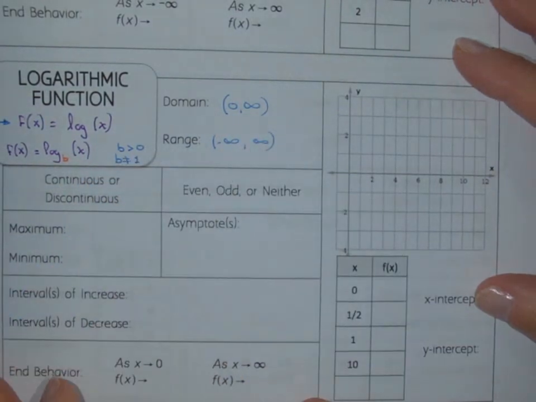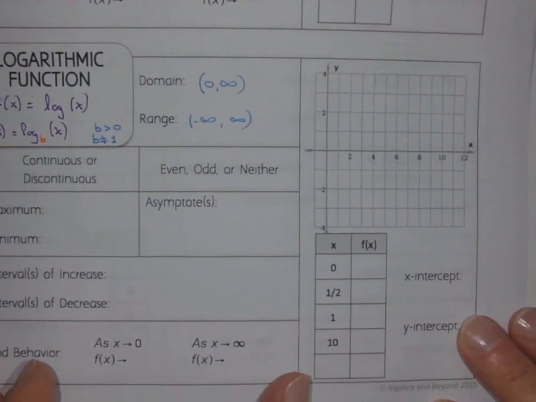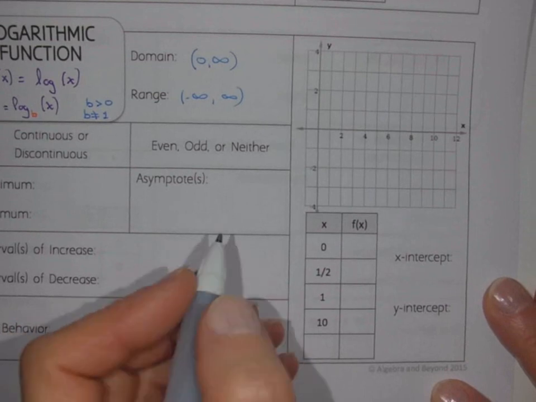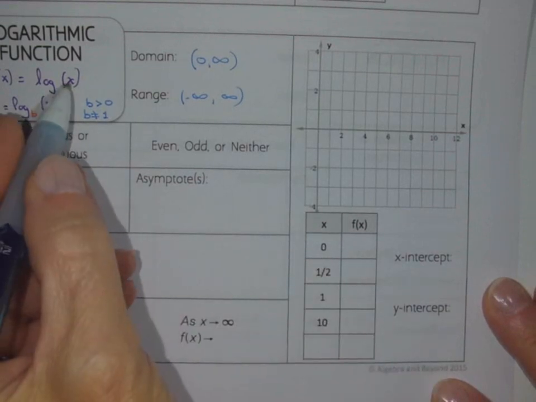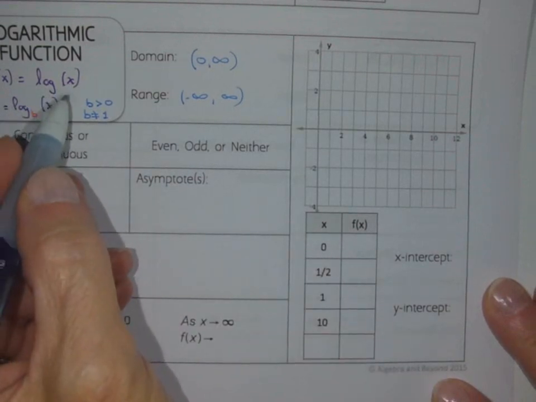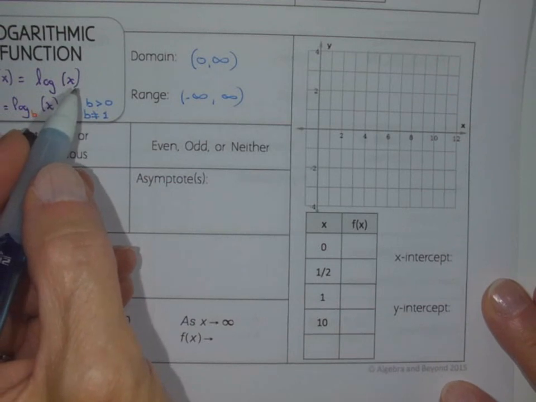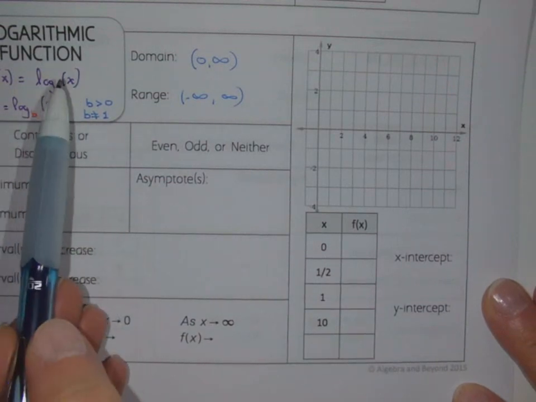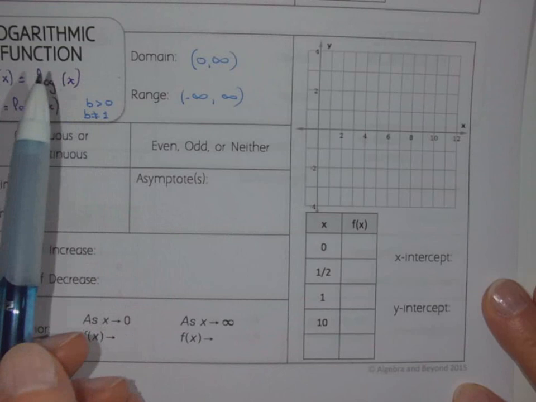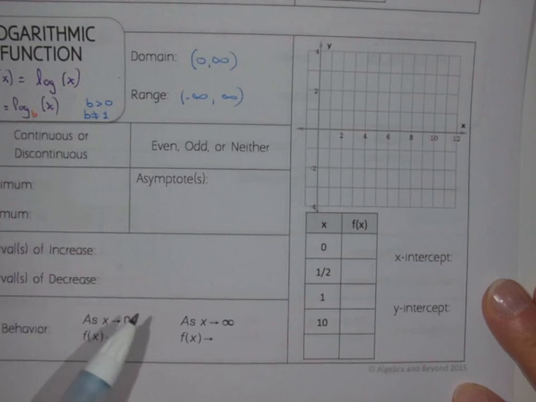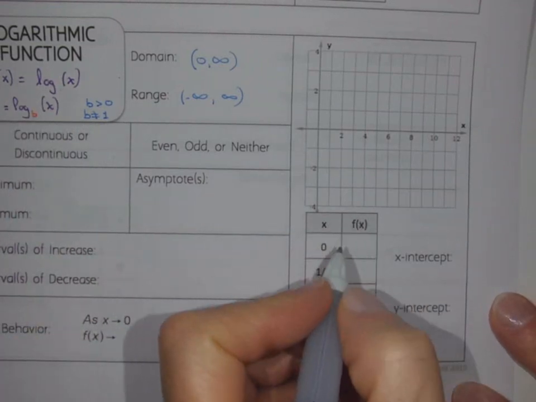And let's put some values down here. If I plug in a 0 here, log of 0 is undefined, because this is asking 10 to what power gives me 0. There is no power of 10 that would be equal to 0, so we say undefined.